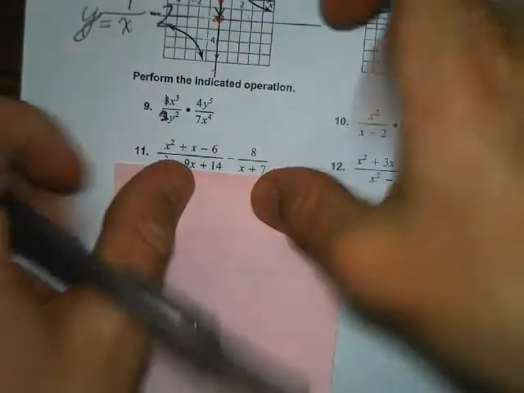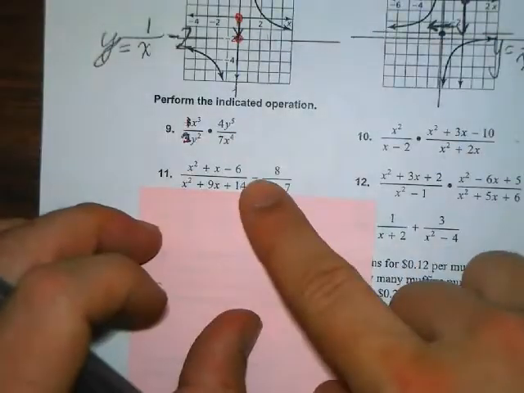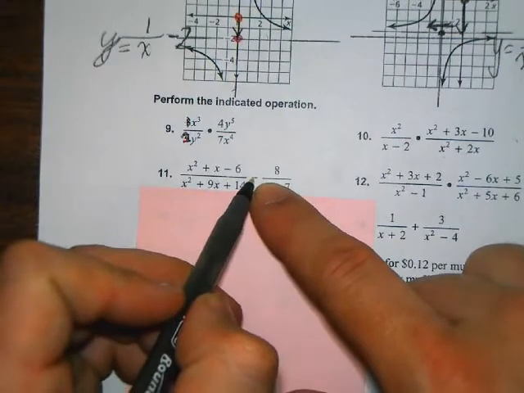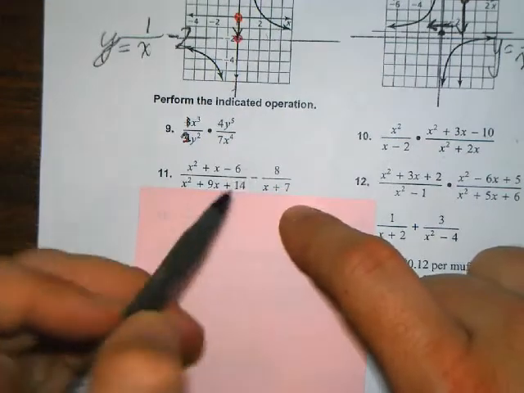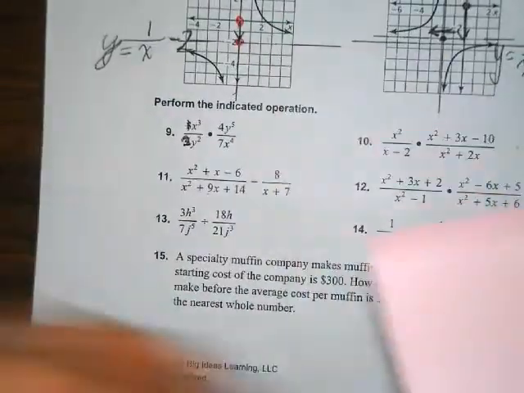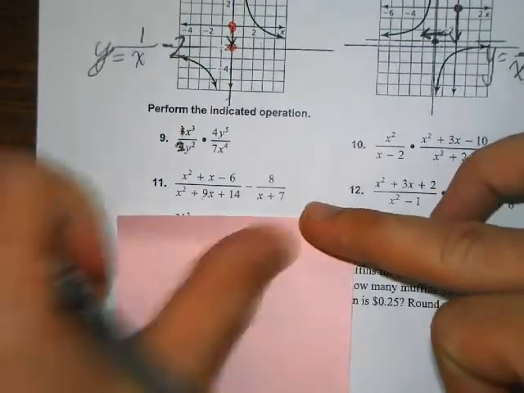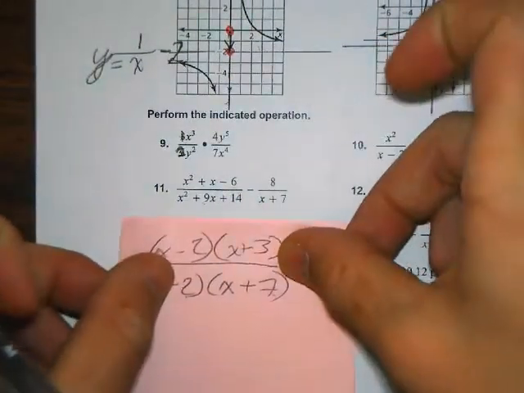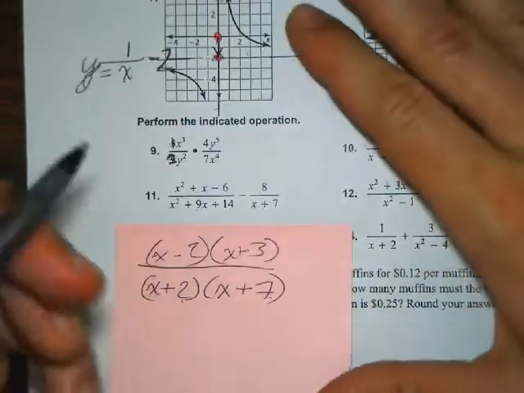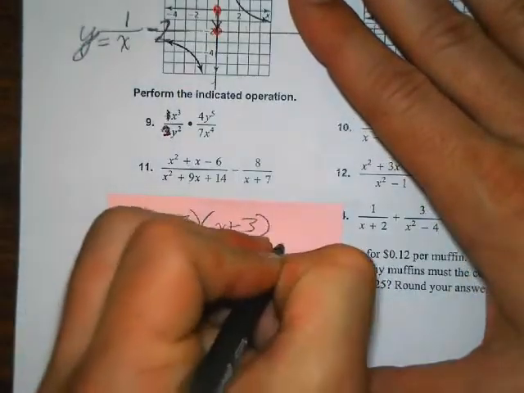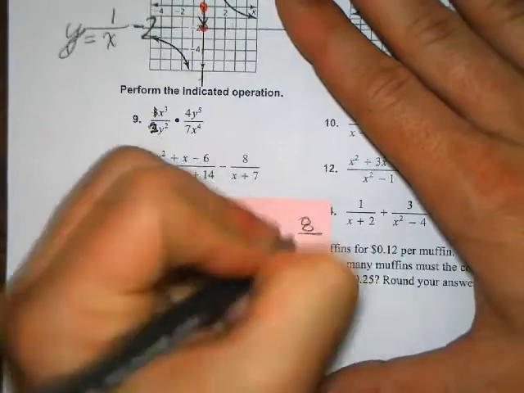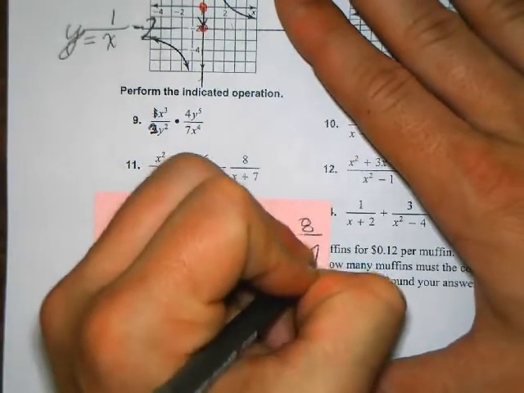Excuse me, I misread the sign here. I thought this was going to be multiplication. This is actually going to be subtraction. So we're still going to factor just to see if there are any terms that we can take out. And it looks like there might be minus 8 over x plus 7.